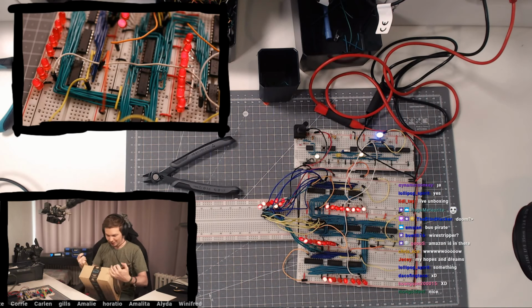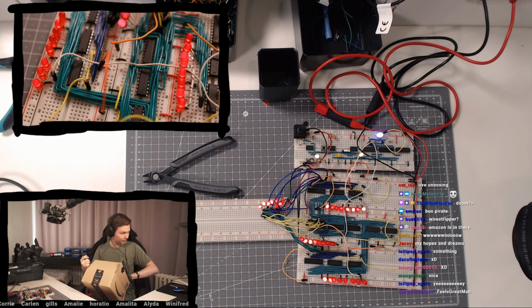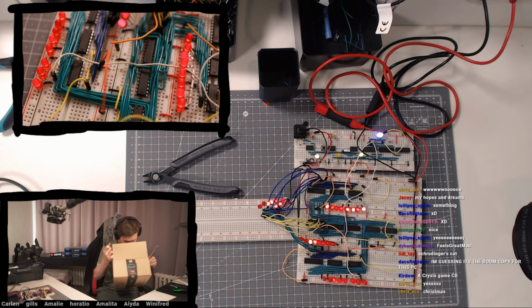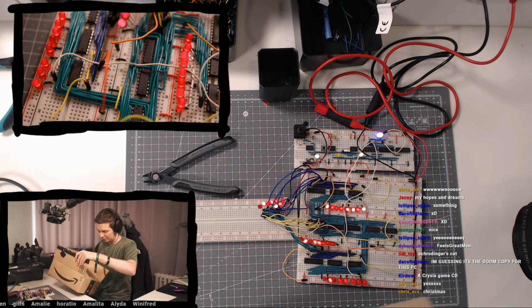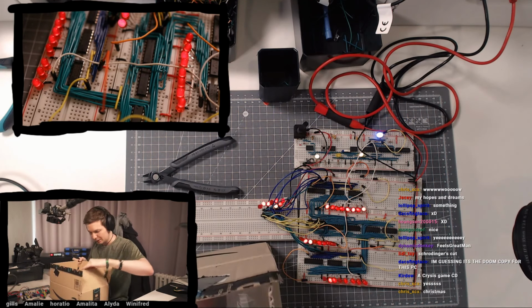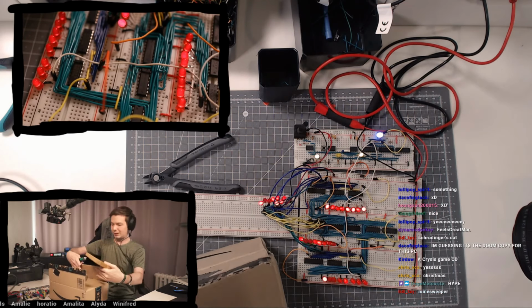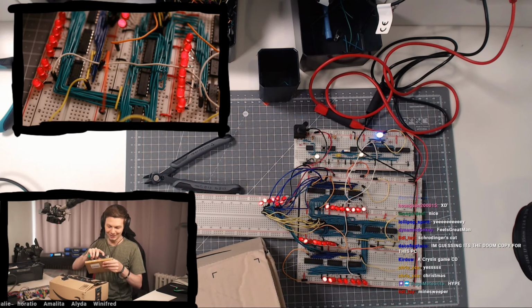Gotta be careful here with some kind of papers in there. Looks fine. All right. What do we have here? I have no clue what's all in here. So what do we have here? Cable. I have no clue what I ordered here. What is this?